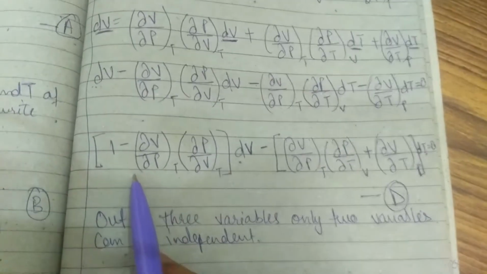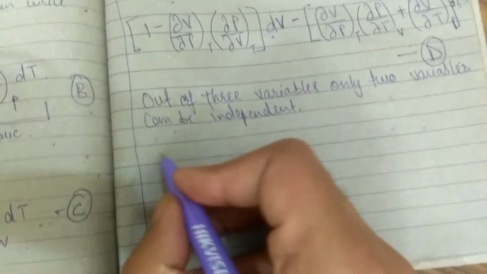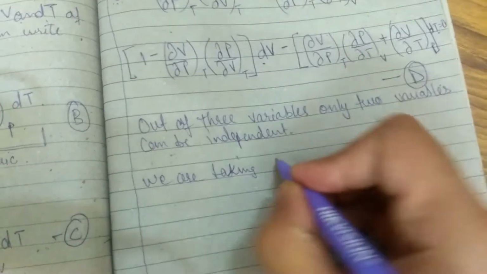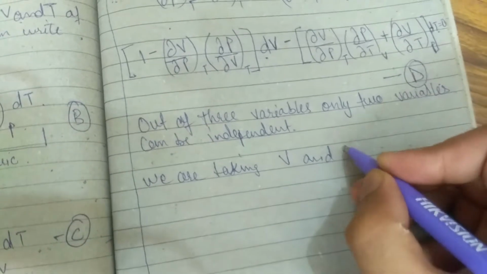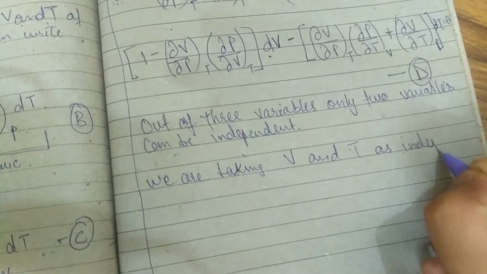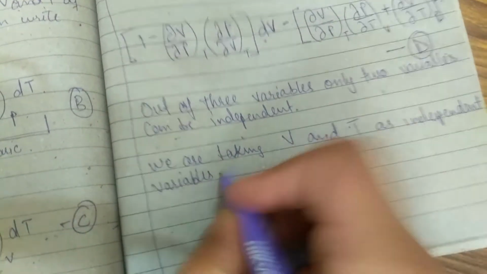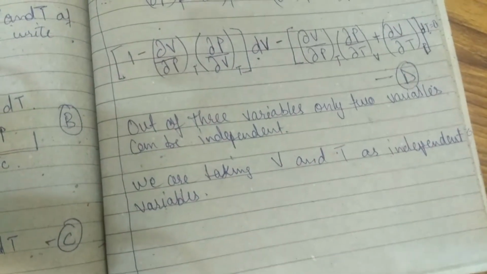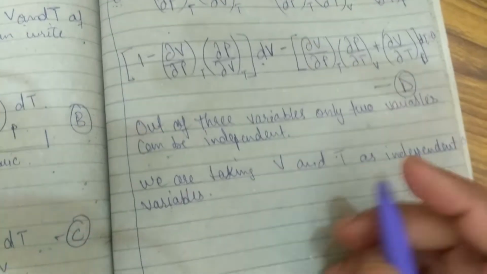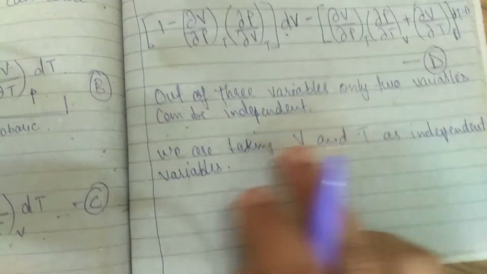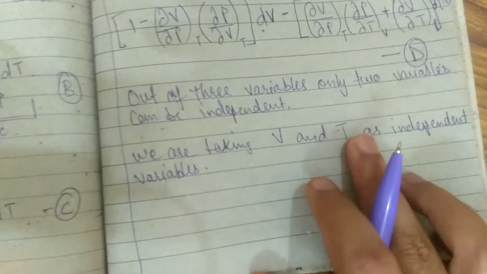and there is no mentioning of dp, so we are taking v and t as independent variable, because it would be easy for us to deduct equation when we take dv and dt 0 in different equation. First we will take dv equals 0, then we will take dt equals 0, then we will see what can be deducted from them. That's why we are taking v and t as independent variable.